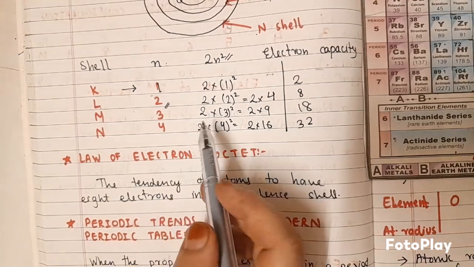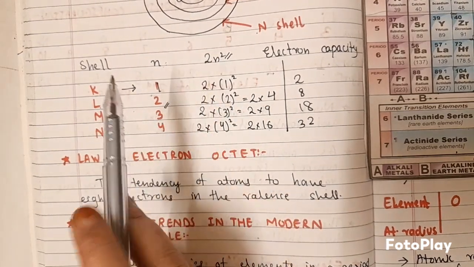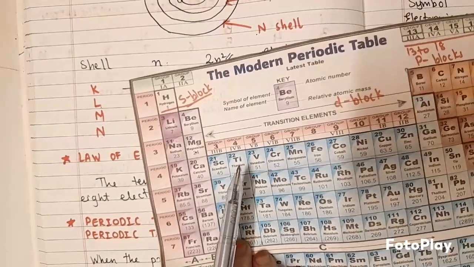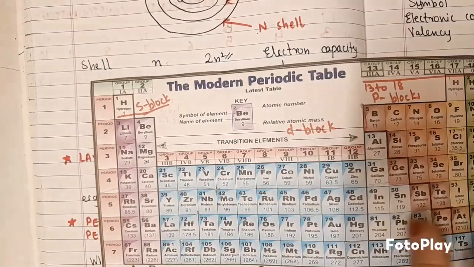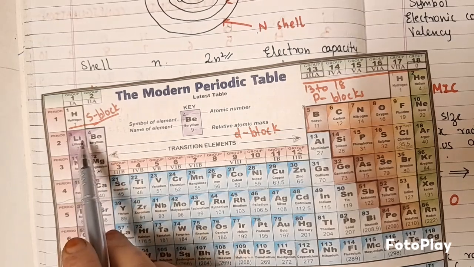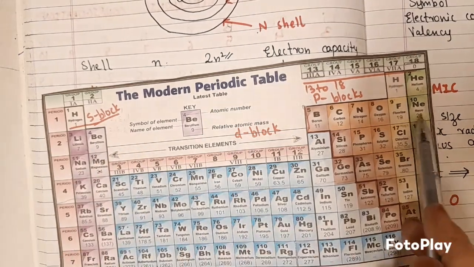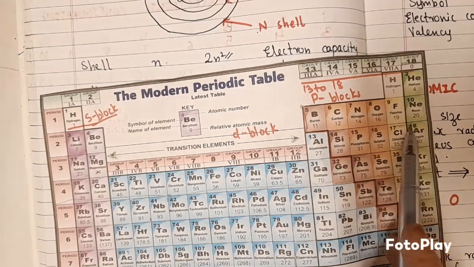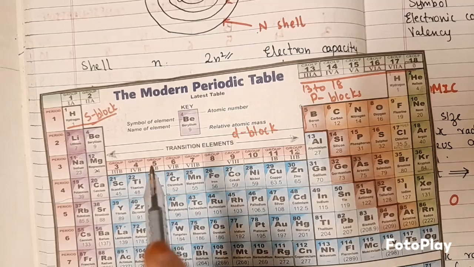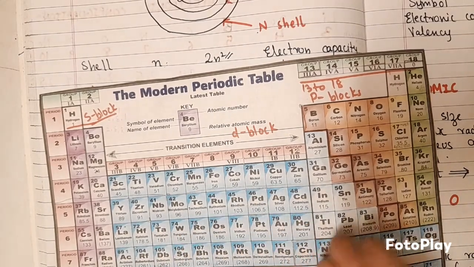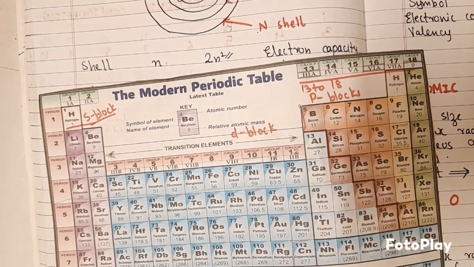So as per the electron holding capacity of the shells, two elements are present in the first period, hydrogen and helium. And 8 elements are in the second period, from lithium to neon. The third period, from sodium to argon, also contains only 8 elements due to the law of electron octet. And there are a few more factors which control the filling of electrons in the subsequent periods, which will be considered later on.